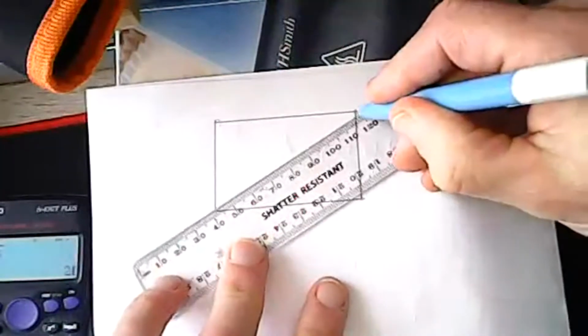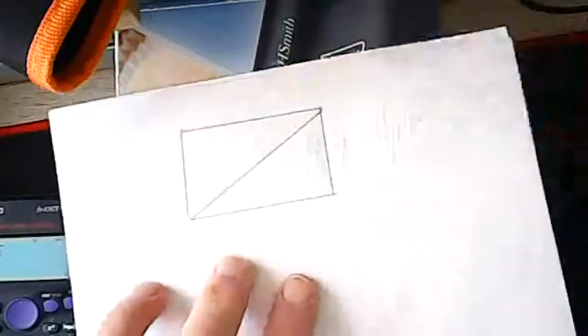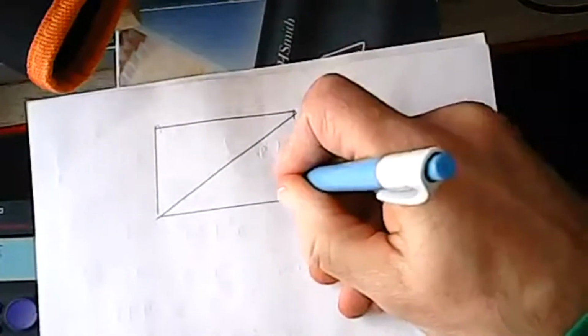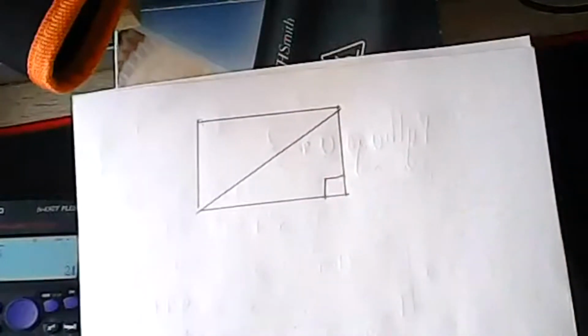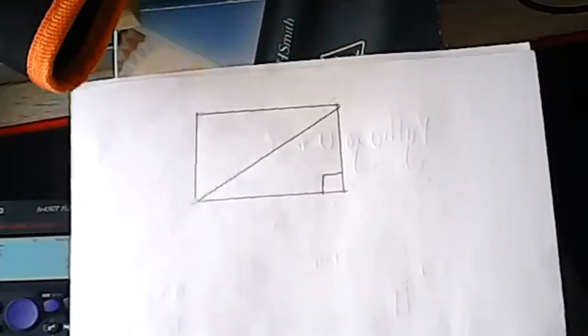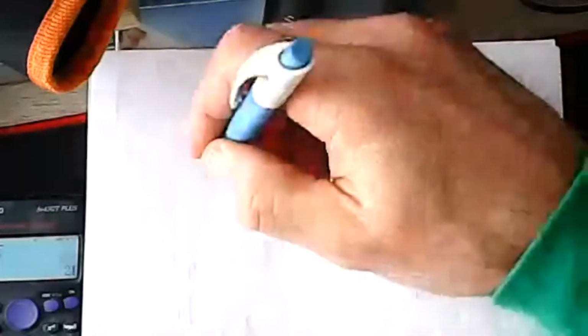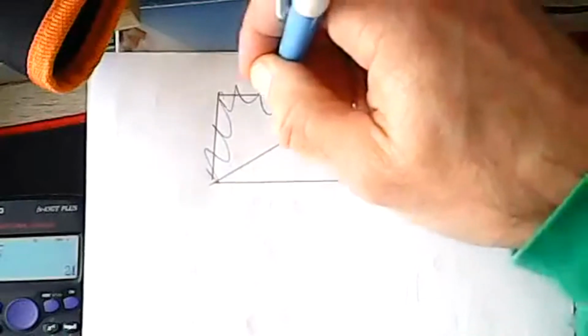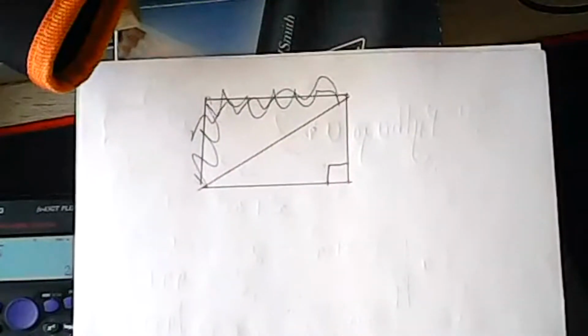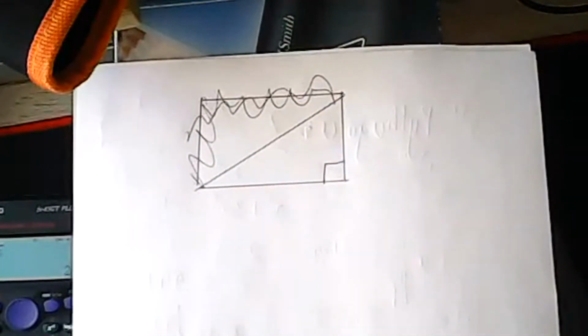And we're measuring that. Although we've got a rectangle, we don't need all of that information. We're talking about right angles here, so I don't even need to think about that bit, and that leaves me with a right angle triangle.